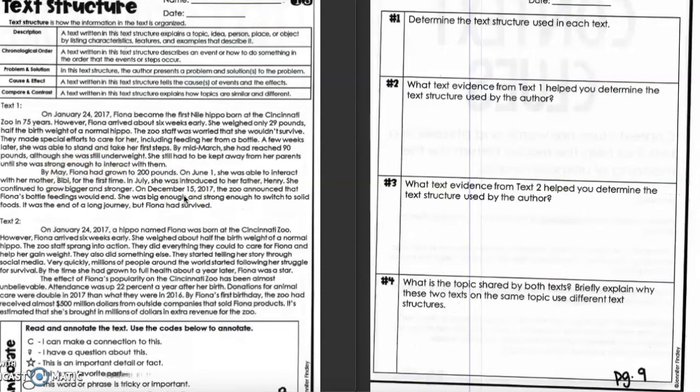And that tells me that the text structure that is used is chronological order. It is telling me Fiona's story in the order in which the events happened. So for number 1, text 1, you should have chronological order.